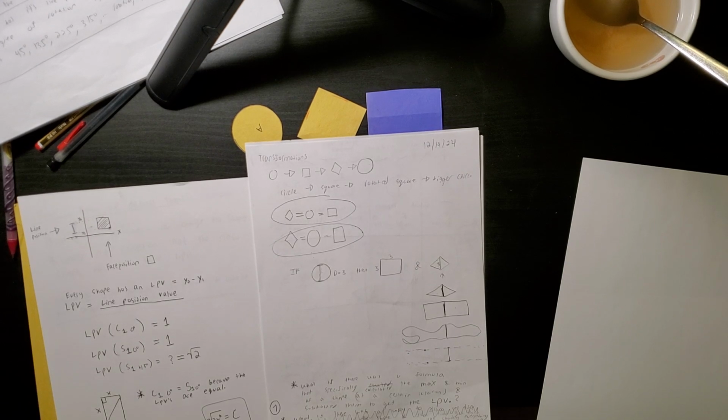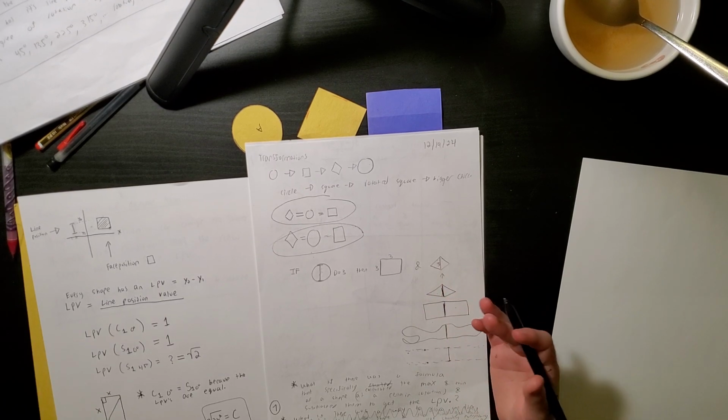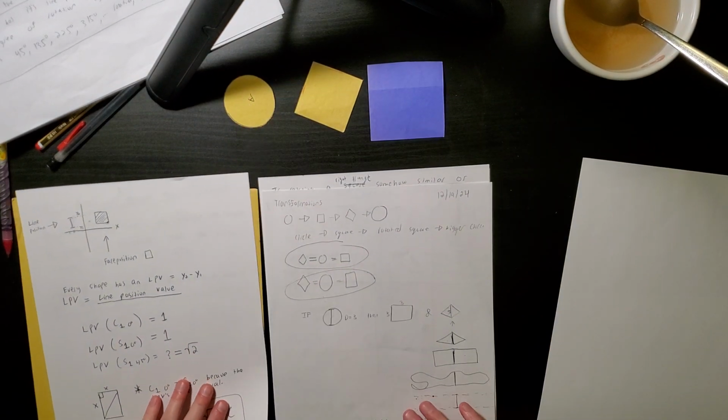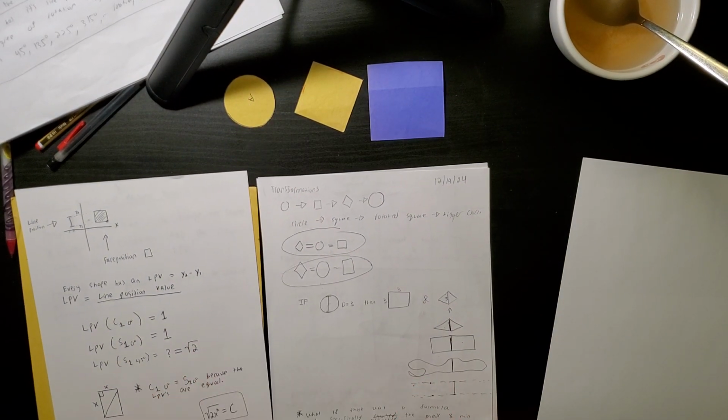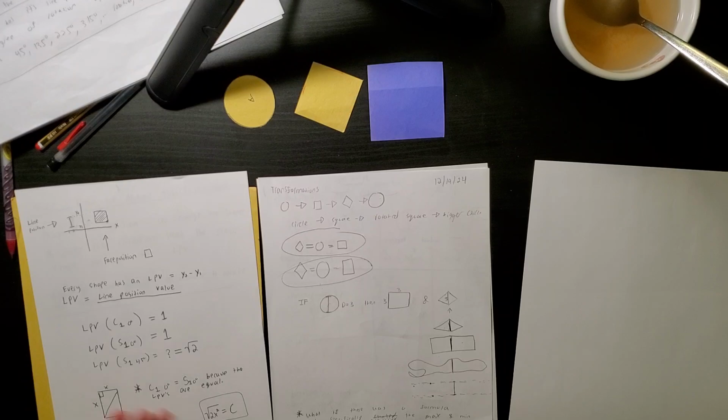And then I was thinking about the rotation of the shape, right? When we rotate the shape, it's going to have a different line position value, and we're defining that as a different shape. However, at face position, the shape is the shape, right? So the circle is going to be the circle, the square is going to be the square, albeit rotated.